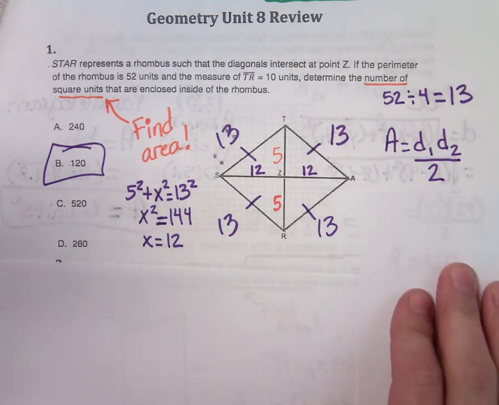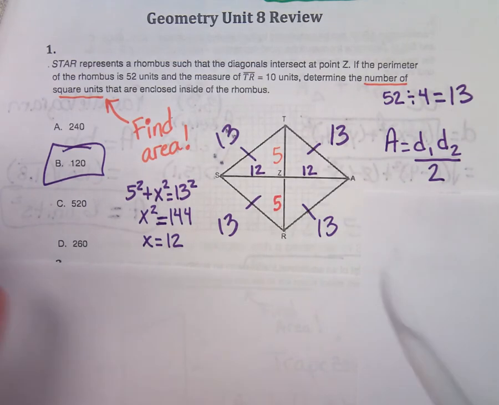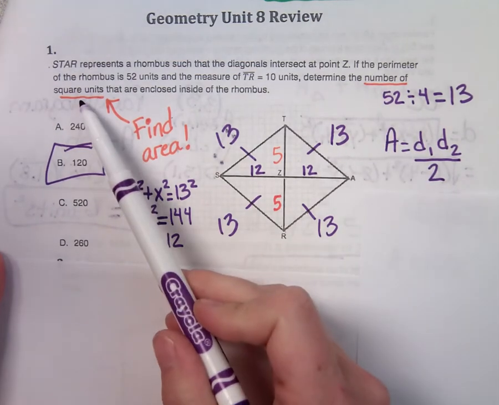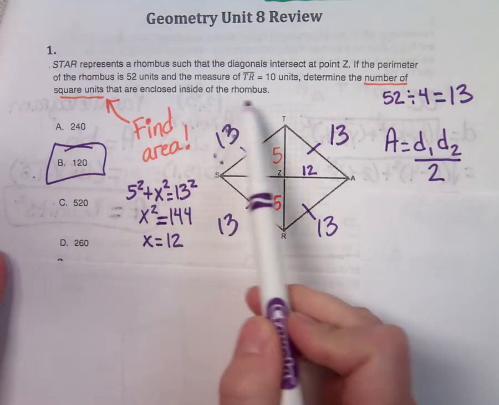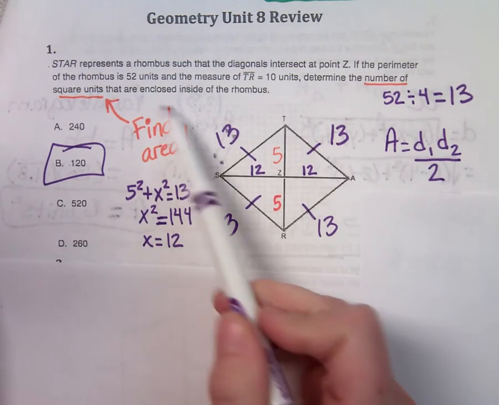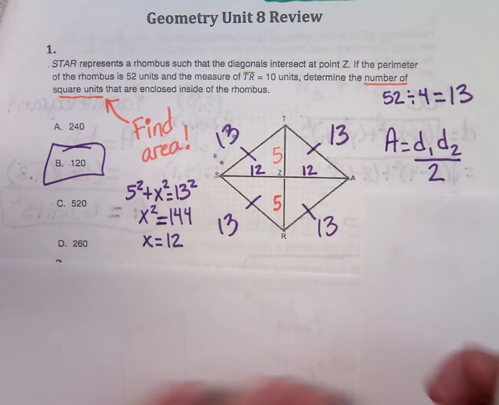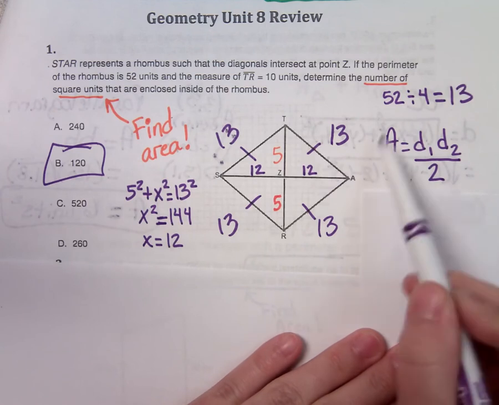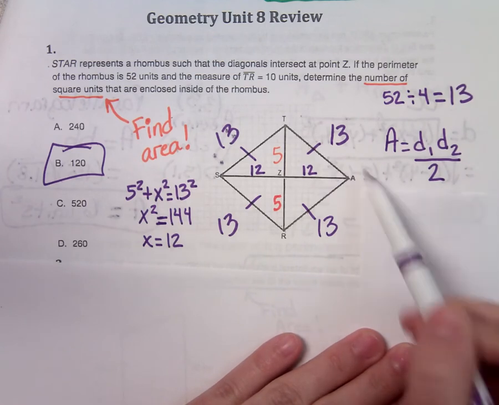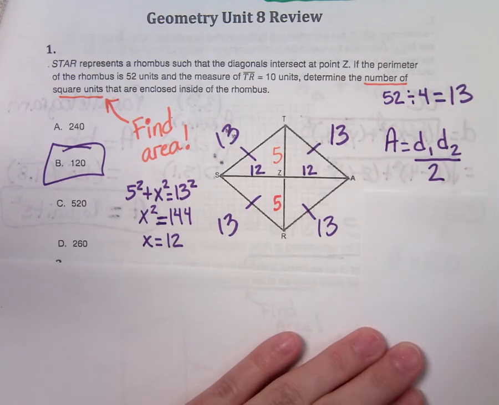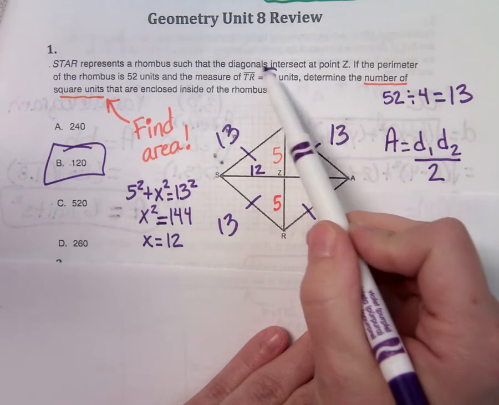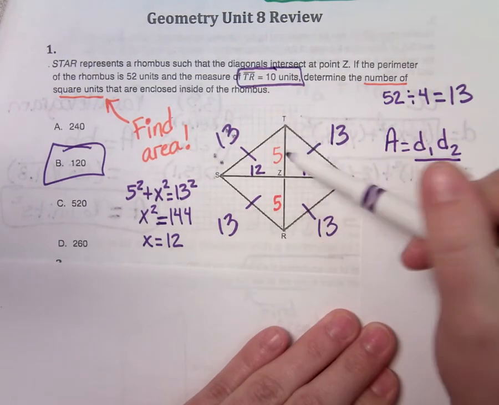I was given a rhombus. I was asked for how many square units would enclose inside of the rhombus. So I know that means to find area. This is my formula for area of a rhombus, also area of a kite. They told me that TR was 10 units.